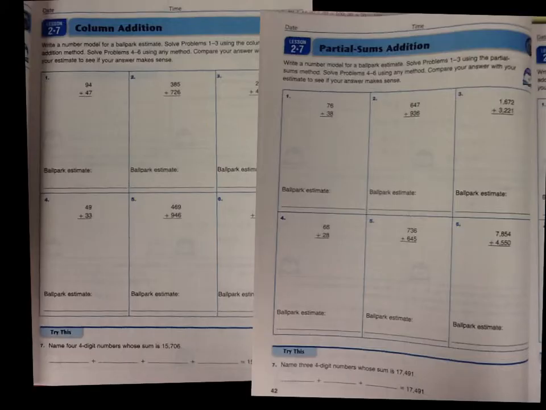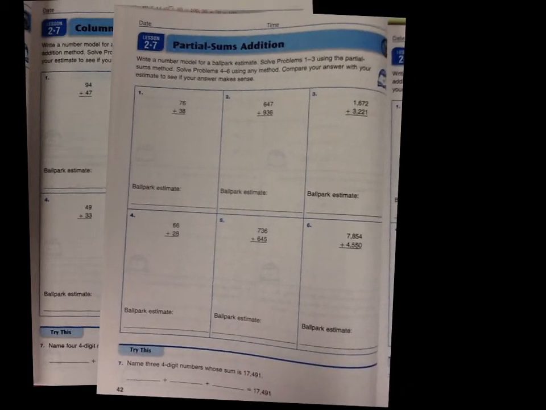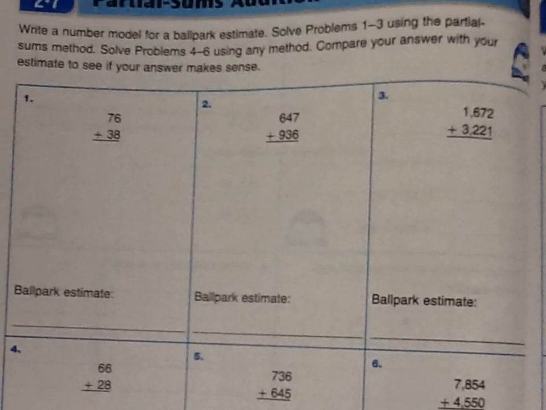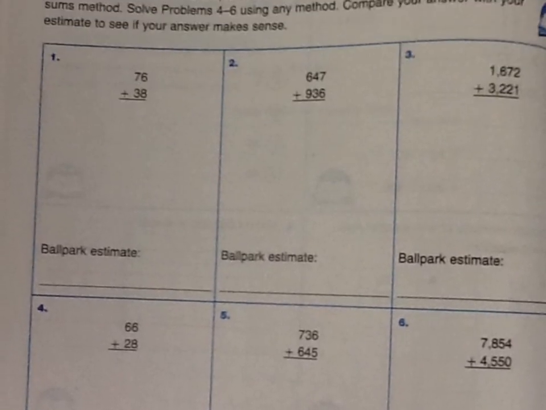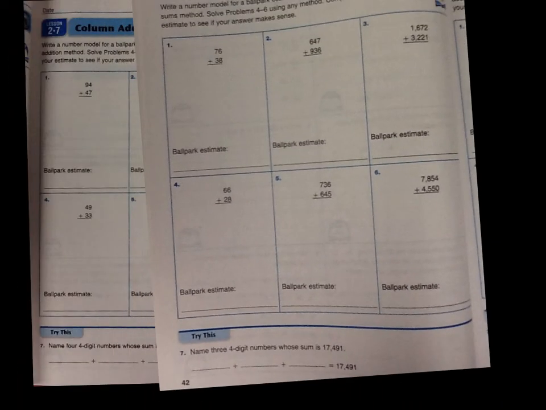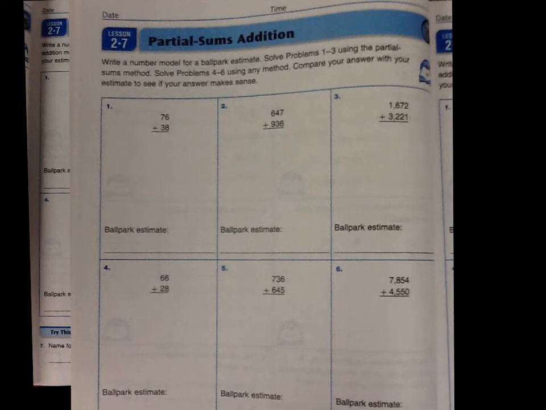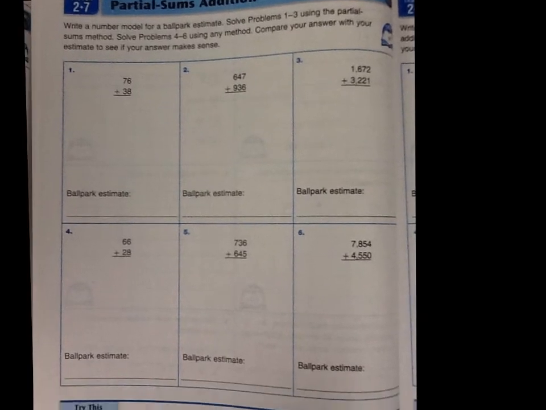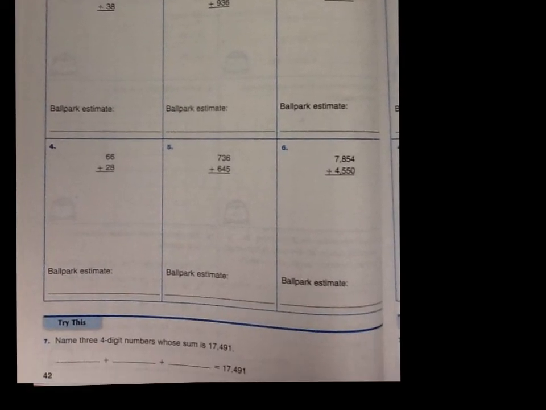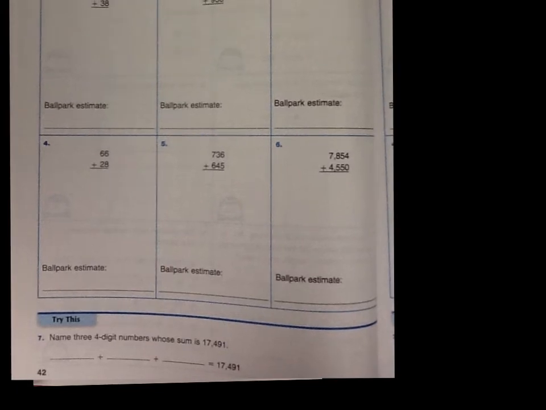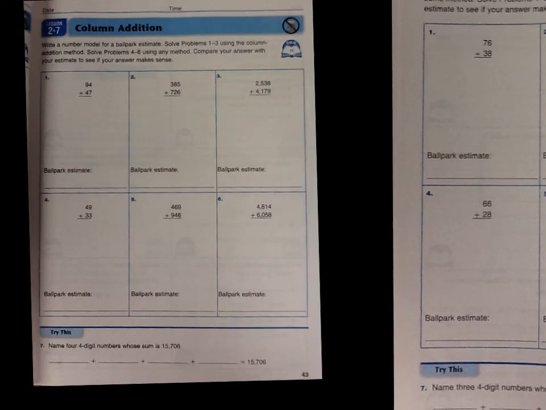Today during math class, you're going to be trying out those two different ways of doing the math. The partial sums page is page 42. So again, you have 6 problems to do, and they give you a spot to write your ballpark estimate. When you get to this page, make sure you read the directions closely. It tells you which problems you must do partial sums on and which ones you can do a method of your choosing. Try this as your challenge problem.